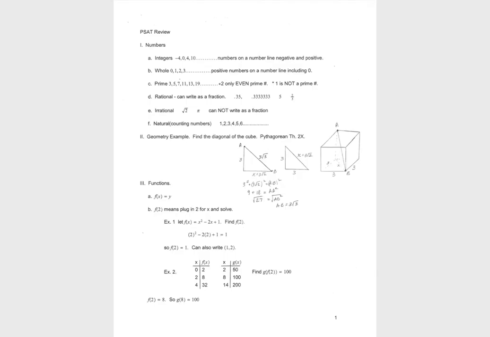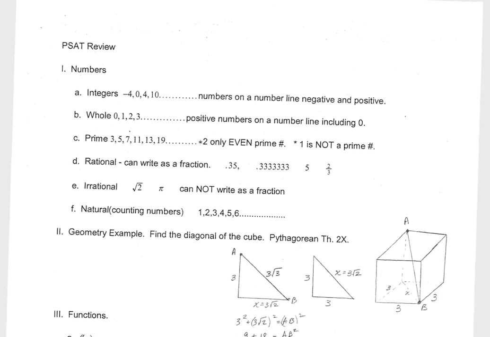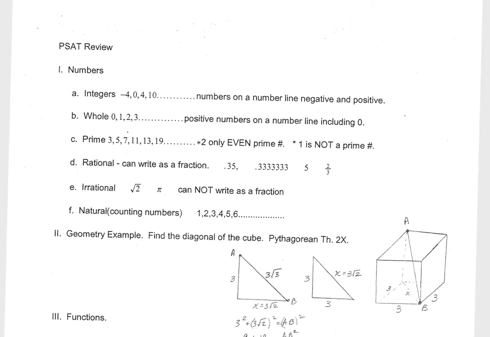All right, so this is that first one. It says PSAT review. A couple of things just in the beginning that seem like basic skills, and yet if you don't understand the wording, you could get a whole question wrong. The difference between an integer and a whole number. So an integer has positive and negative whole numbers. Okay, it includes 0 and positives and negatives, but still whole numbers. Whole numbers start at 0.